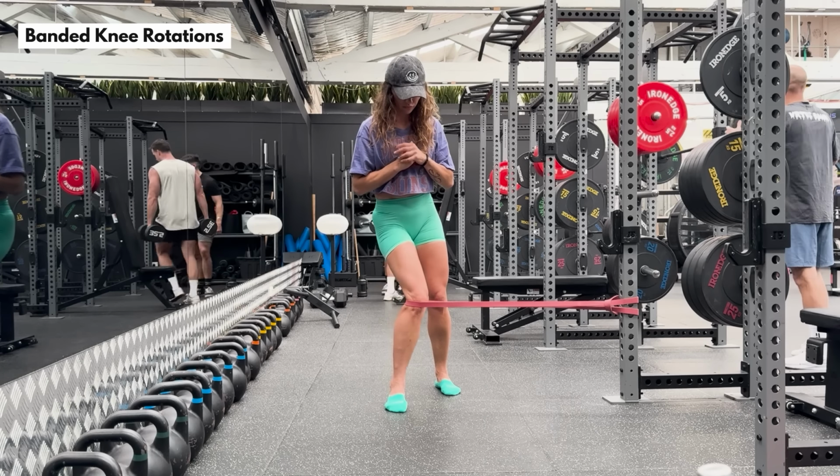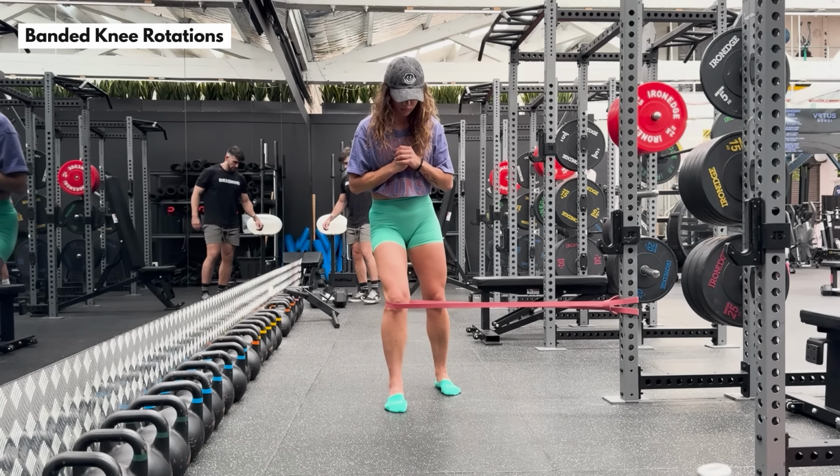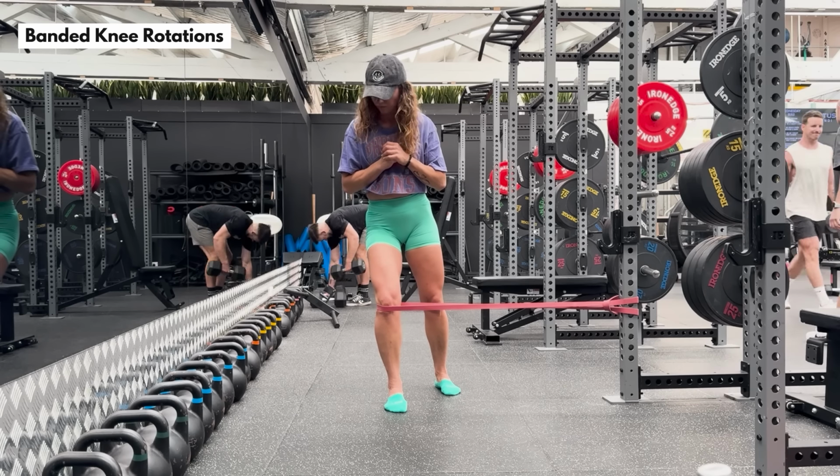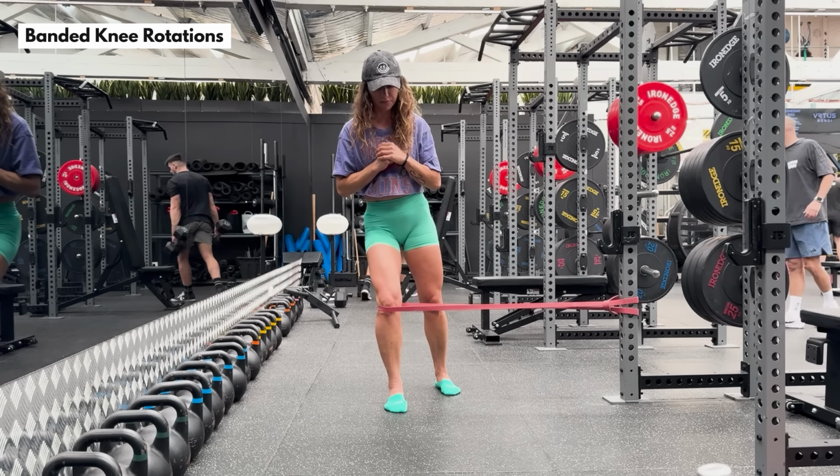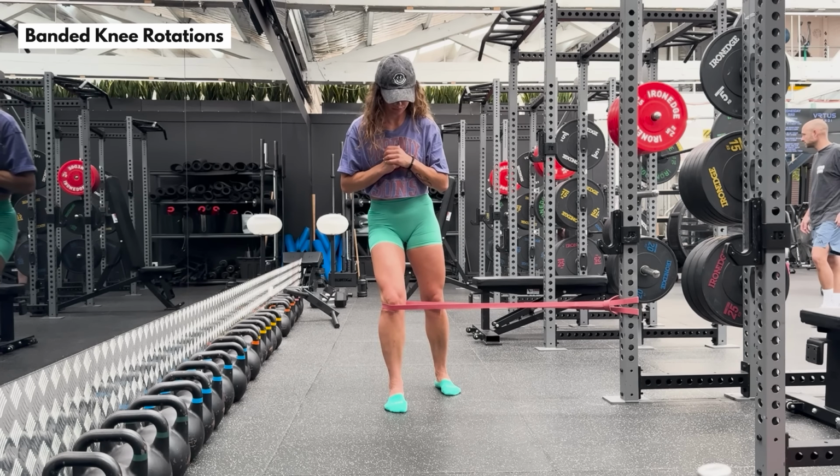The harder the band, the better it is. So work with what you have, but aim to increase that resistance over time. And then I pause in the last rep for 10 seconds, holding that position.